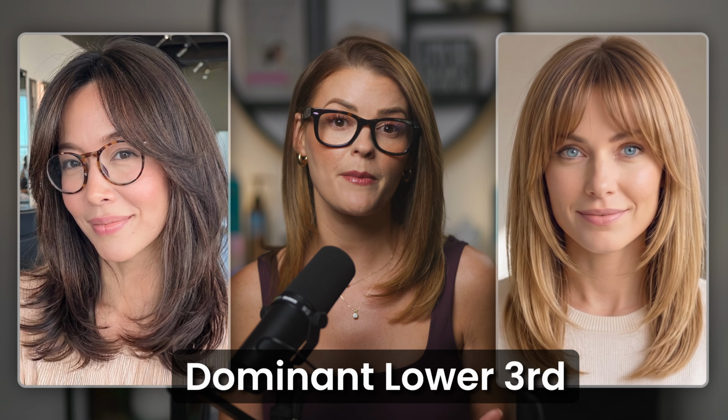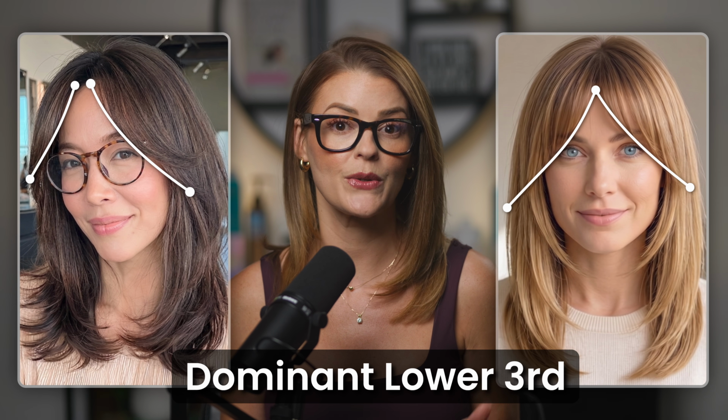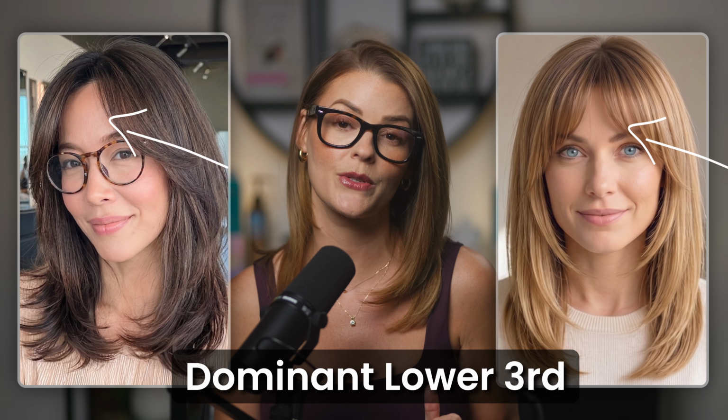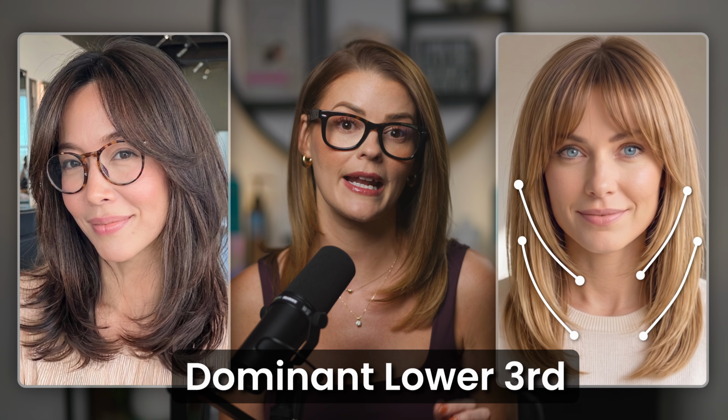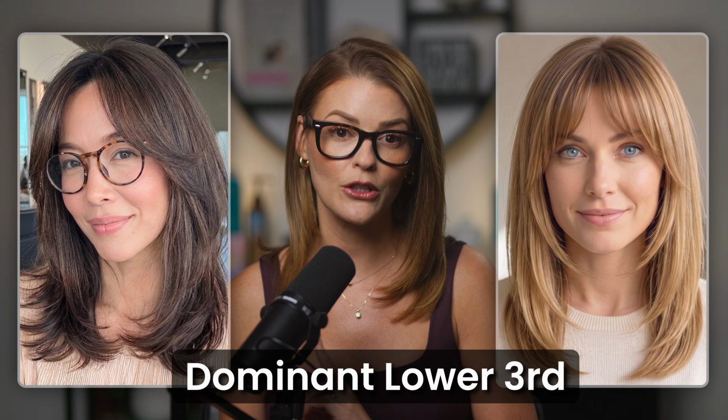If you have a dominant lower third, layers that bring focus to your eyes and cheekbones and keep your top third exposed are ideal. Layers that gently flow down past your jawline help to keep balance and add the illusion of width here as well.